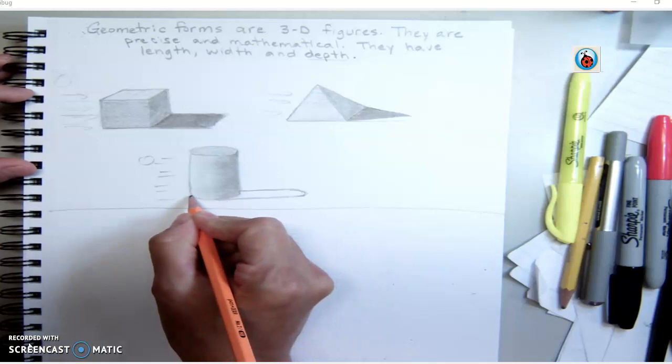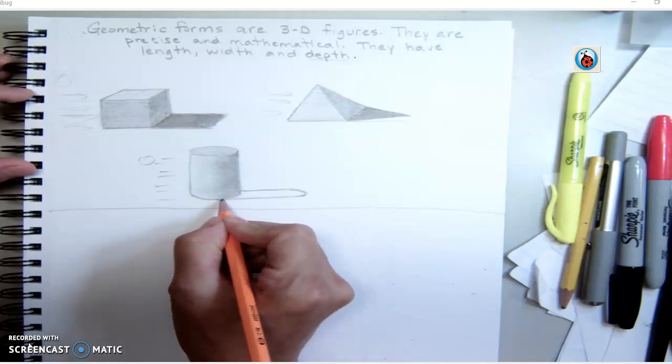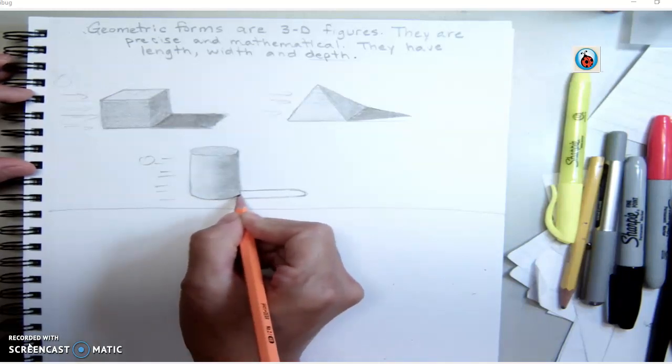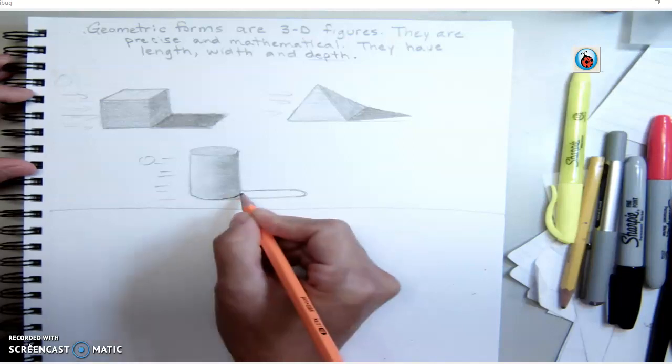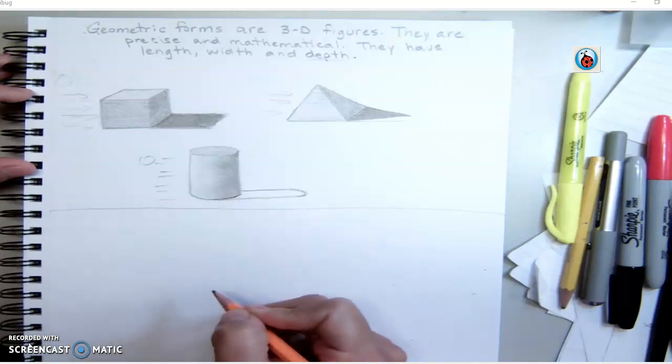So where it's touching the ground, or touching the surface, we'll go ahead and darken that up. It's only touching there. That's actually going up, so we're not going to go there.